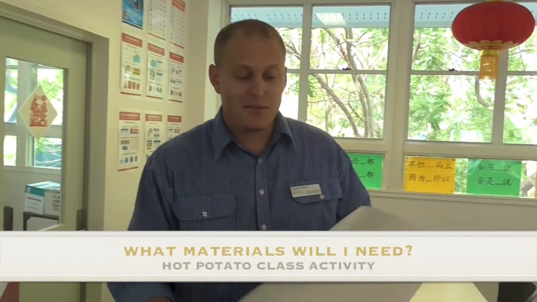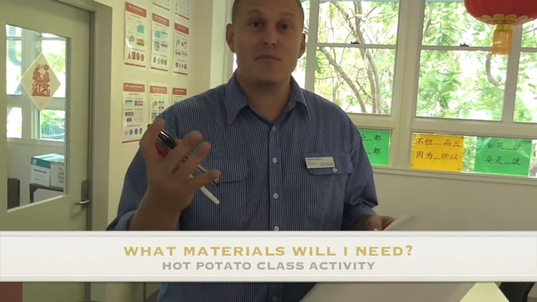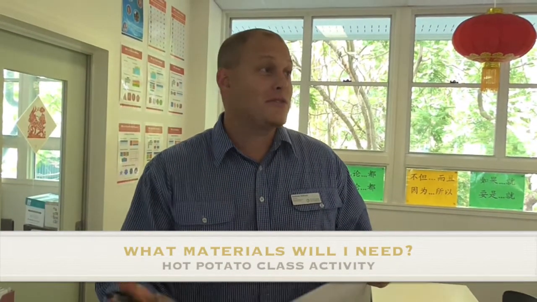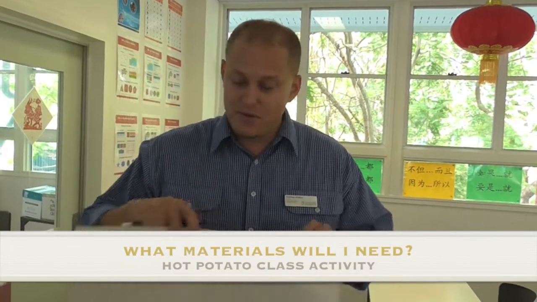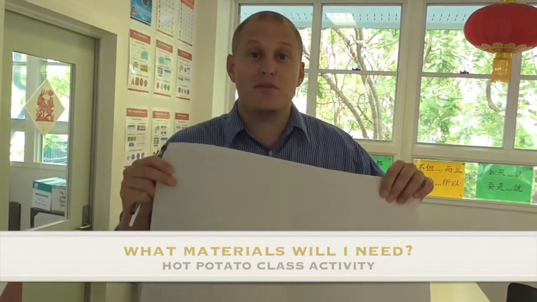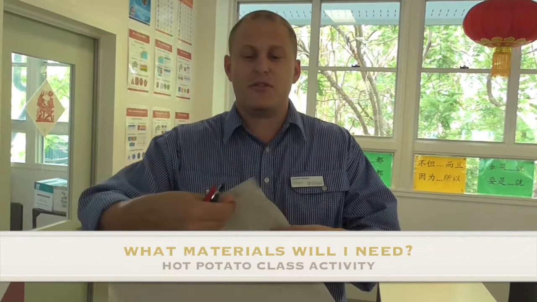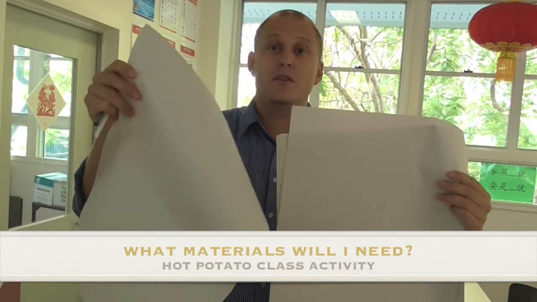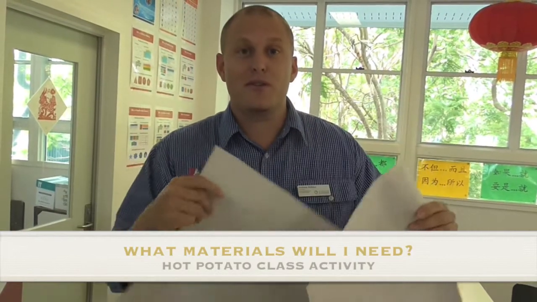For this activity, you'll need paper and you'll also need some pens. Feel free to use some markers or some different colours. The students can provide their own stuff, but I'm a bit of a fan of the big bits of paper, maybe the butcher style stuff as it goes across. If you can get even bigger stuff, you can display it around the walls and put it up for everyone to have a look at.